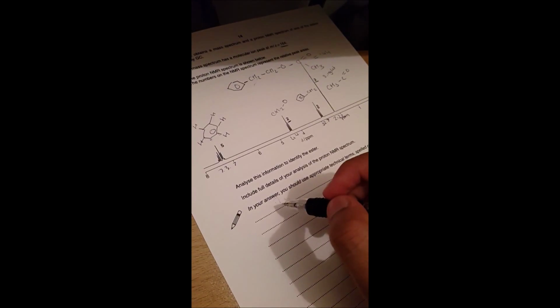After labelling the diagram, as you see, you should start writing the answer in paragraphs, talking about each of the peaks first.